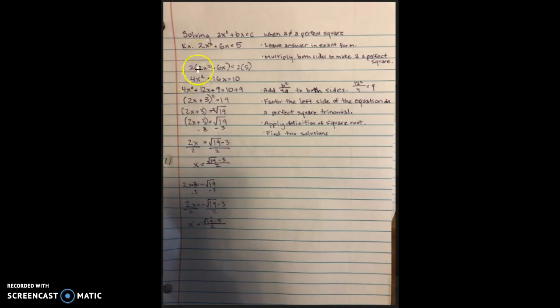So we do 2 times 2x squared plus 6x equals 5. We multiply this side as well by 2, and we get 4x squared plus 16x equals 10. That's what happens when you just multiply it out, distribution. 4x squared plus 12x plus 9 equals 10 plus 9.